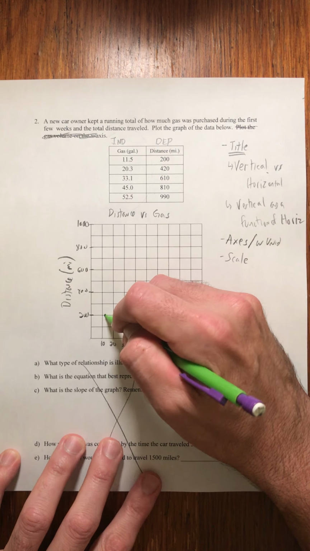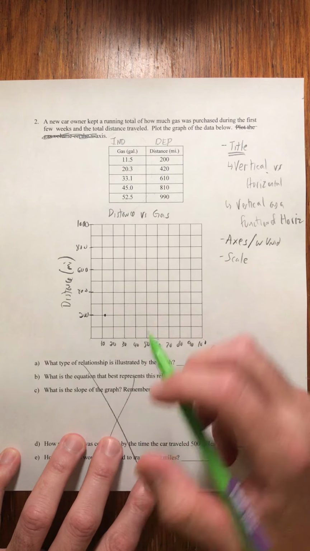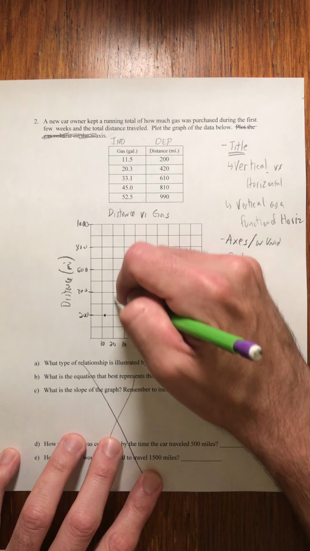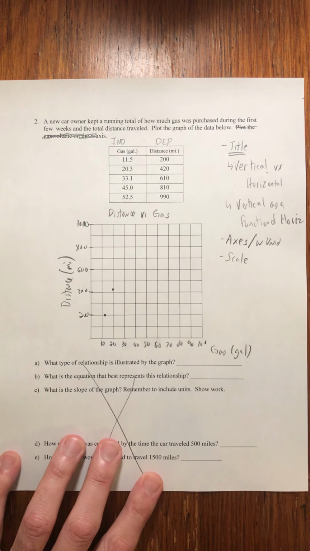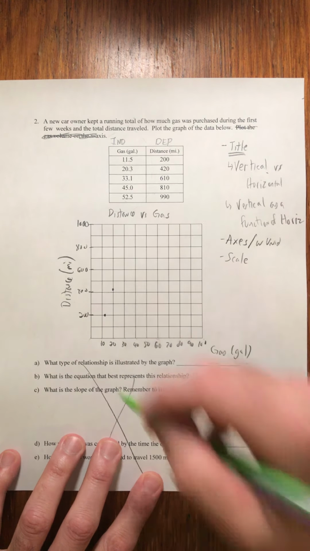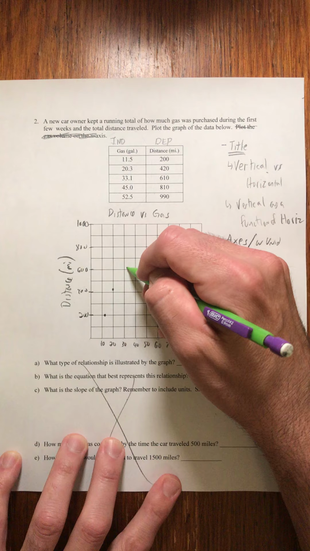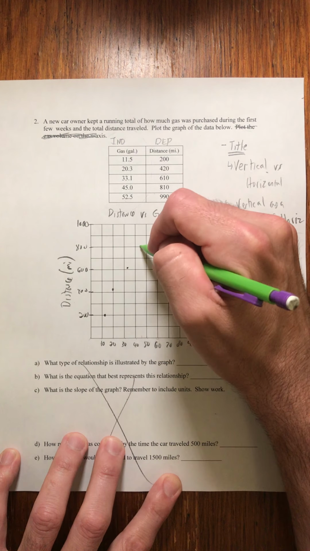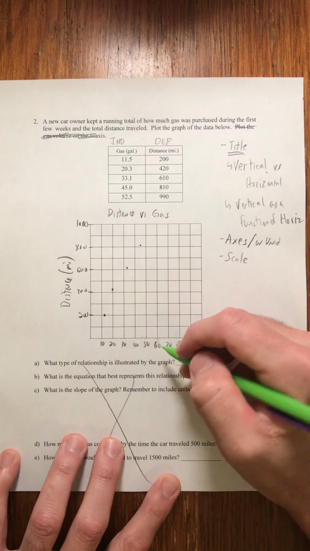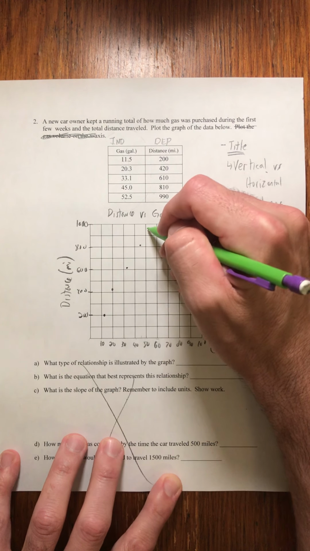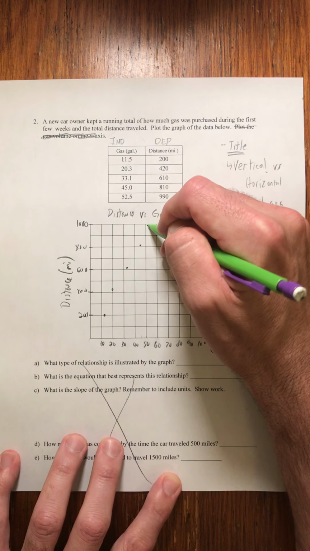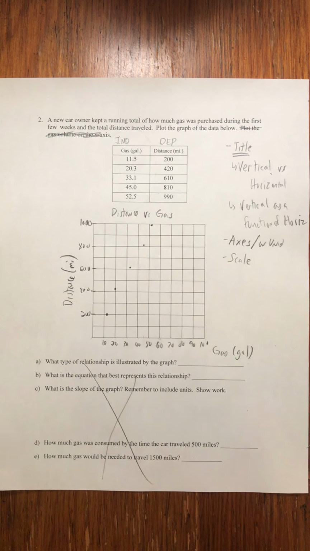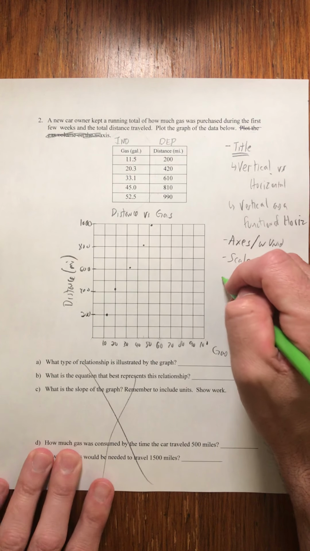11.5 there, boom, okay. 20.3, 420, okay. 33, 1, okay. 610, a little above. 45, just plop in the middle. 810, slightly above. 50, just here. So it's a shame I'm not using as much of the graph as I'd like, but there you go. So I've got my points down.